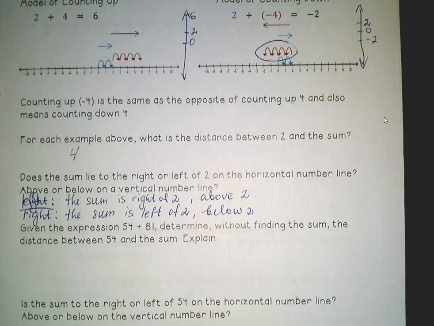Given the expression 54 plus 81, determine without finding the sum the distance between 54 and the sum. Explain. Okay, so without finding the sum, I start at 0, I go to 54, and then to find the sum, I would have to go 81 units more to the right.